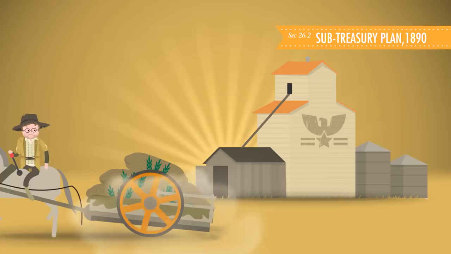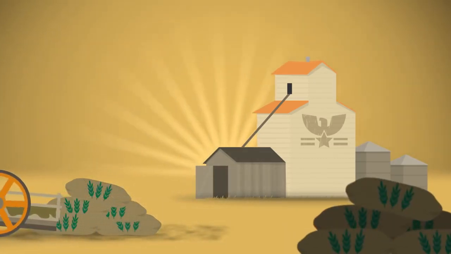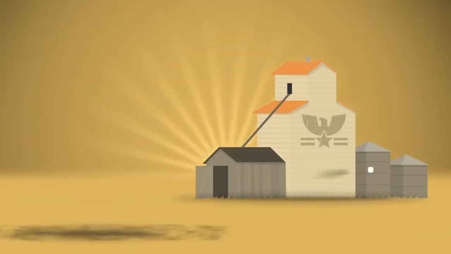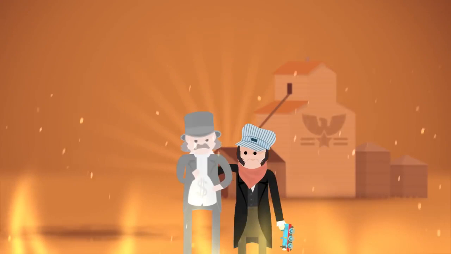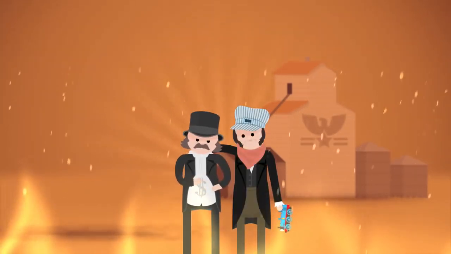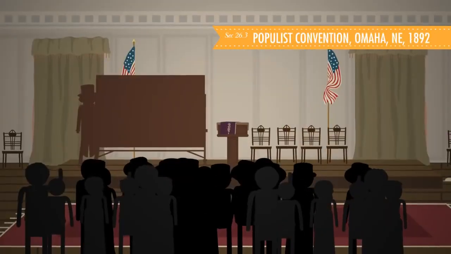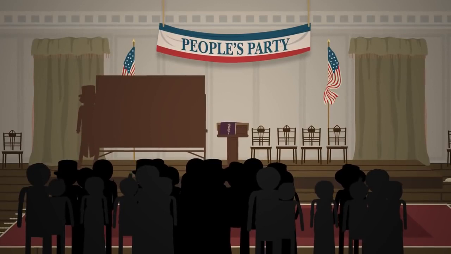Under this plan, farmers would store grain in government warehouses and get low-rate government loans to buy seed and equipment, using the stored grain as collateral. This would allow farmers to bypass the banks, who increasingly came to be seen, along with the railroads, as the source of all the farmers' troubles. Eventually, these politically motivated farmers and their supporters grew into a political party, the People's Party, or Populists.